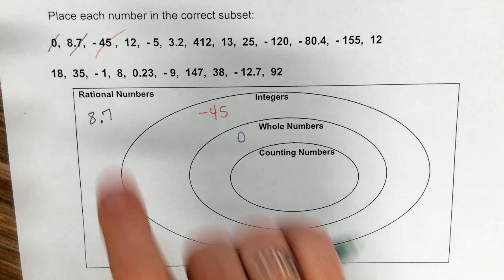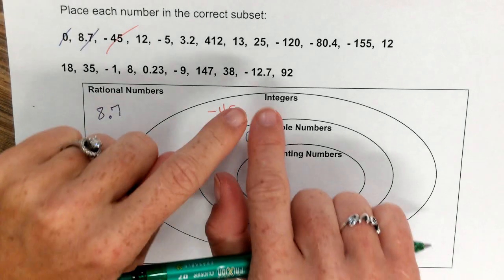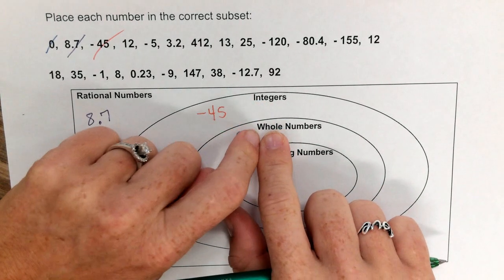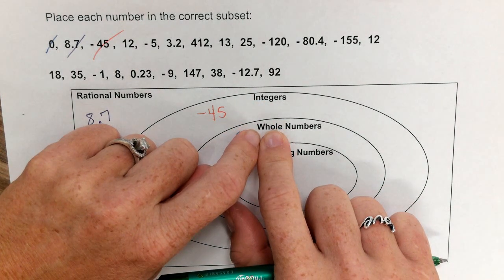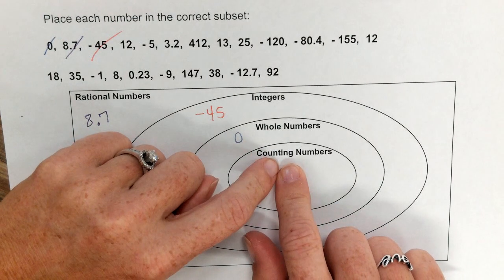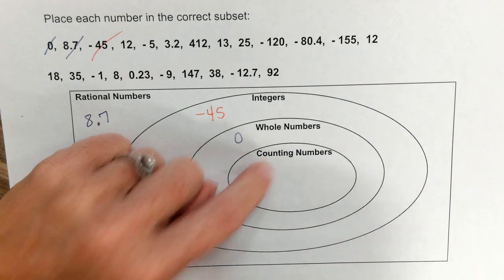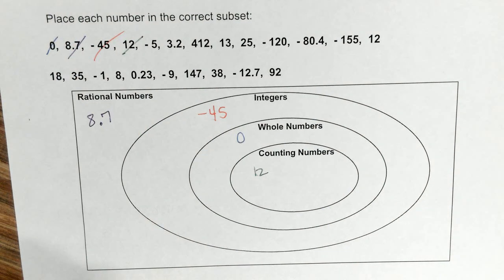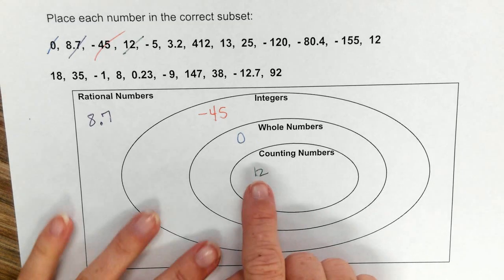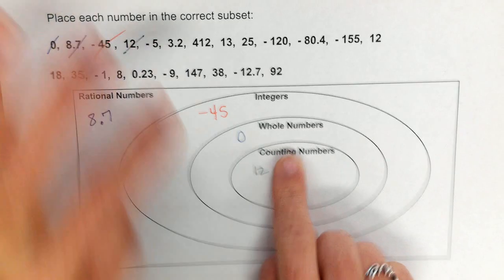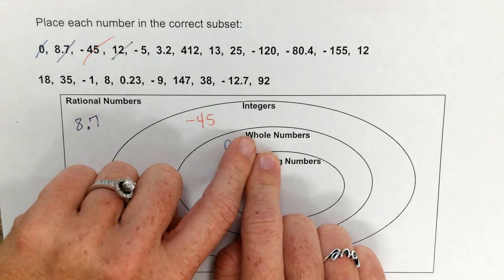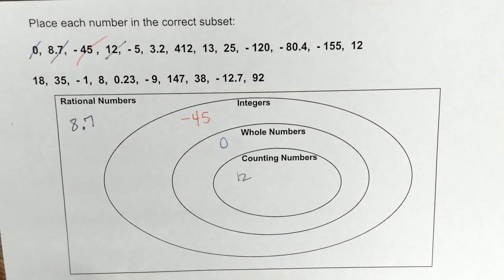12. Is 12 rational? Is 12 an integer? Yes. Integers are numbers on the number line. Is 12 a whole number? Yes. Is 12 a counting number? Yes. So what's the best spot for 12? Counting. So I'm going to say this again. If a number would be counting, the answer is yes to everything. If a number would be whole, the answer is yes to everything like that, just not counting. Okay, here we go. Next one.